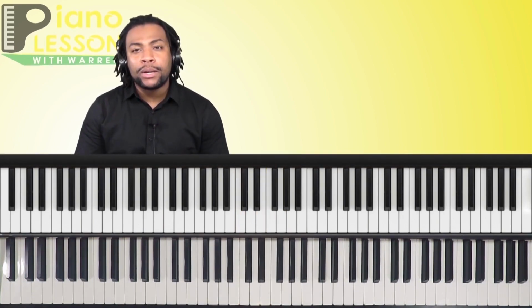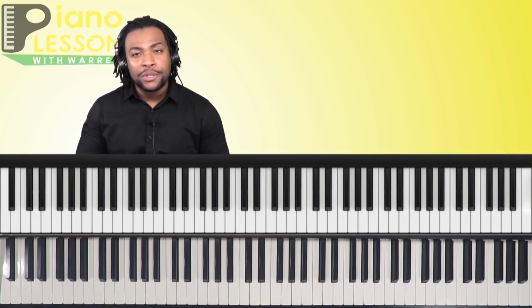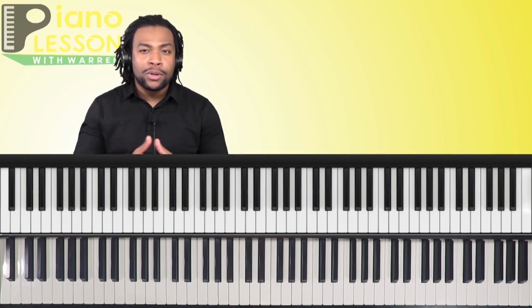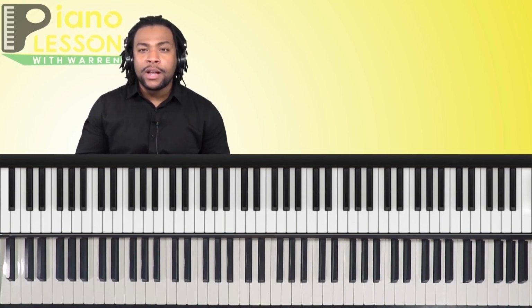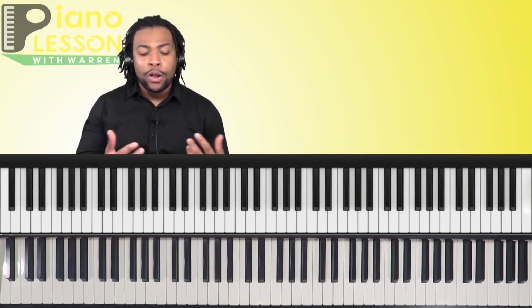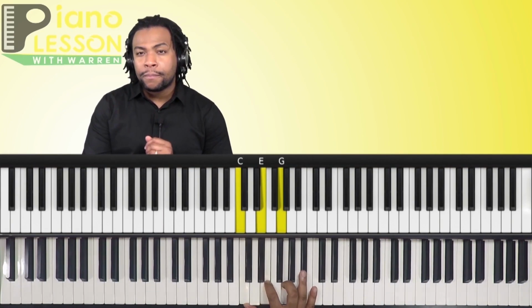The last thing I want to look at in terms of reharmonization or substitutions is the secondary dominant. This is also a topic I explained in one of my videos on YouTube. And a secondary dominant is just basically using a dominant 7th chord that doesn't belong to the key. We already know how to build a dominant 7th chord. It's a major chord with a minor 7th.